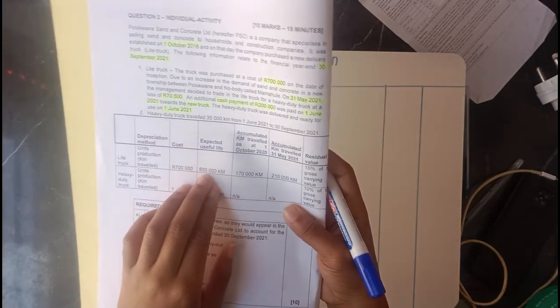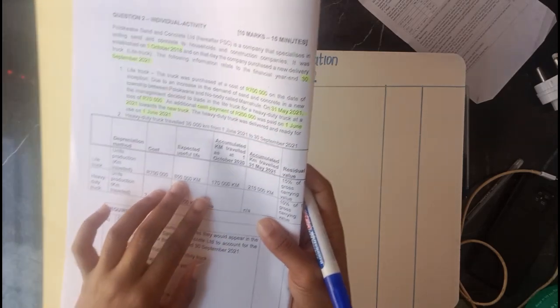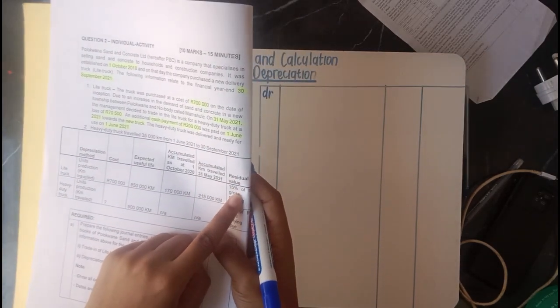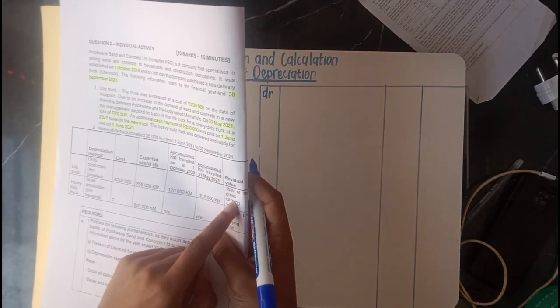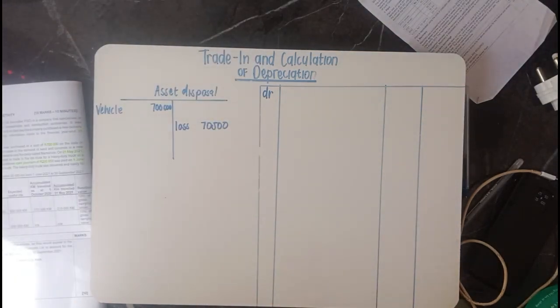Now let's move on. They tell you that the expected useful life of the vehicle is 850,000, and then they say the residual value is 15% of the gross carrying amount. So let's talk about this gross carrying amount. My friend has a problem with it. Every time I tell her that gross carrying amount is the cost, she just argues.